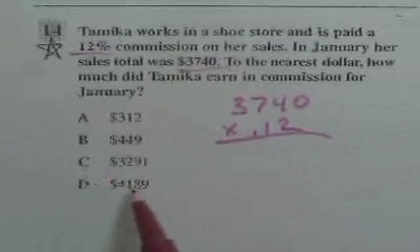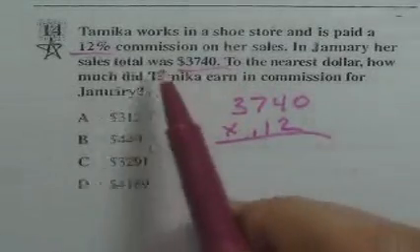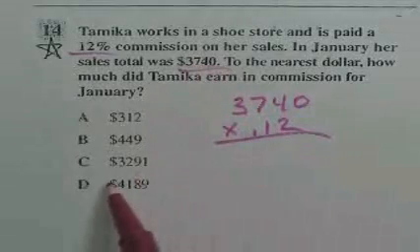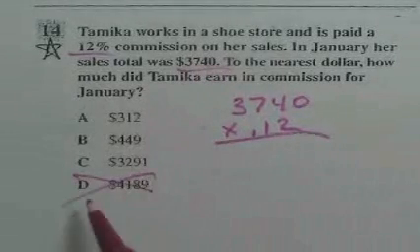Now, right away, you can eliminate the last one, 4,000. 12% of 37, it's got to be less than 3740. So it can't be that. Can't be that answer.